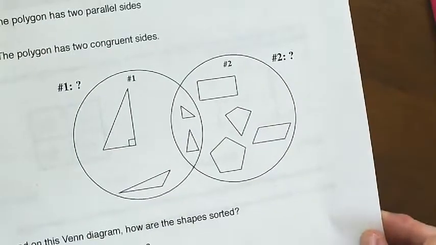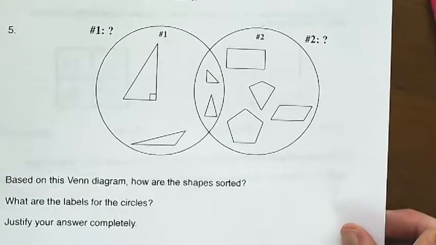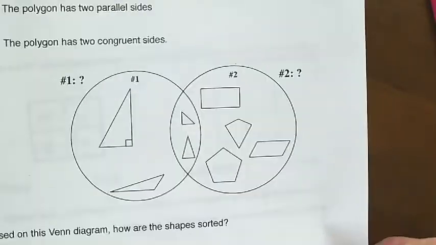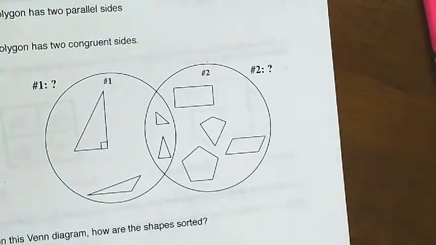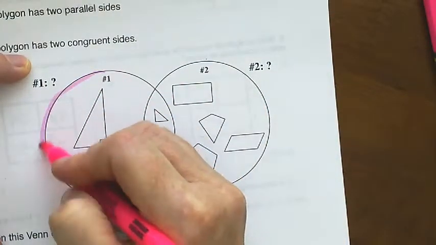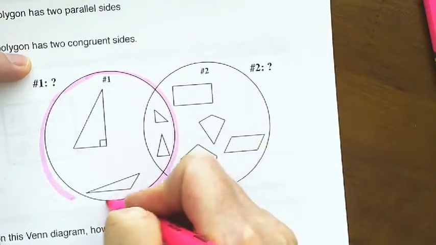Okay, number 5. Based on this Venn diagram, how are the shapes sorted? So let's look at these circles. If I look at circle number 1, if I look at these shapes, I'm noticing they're all triangles, right?